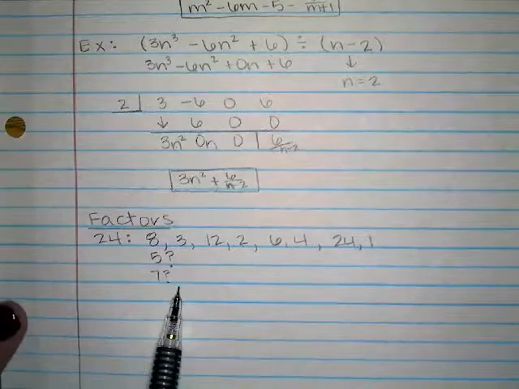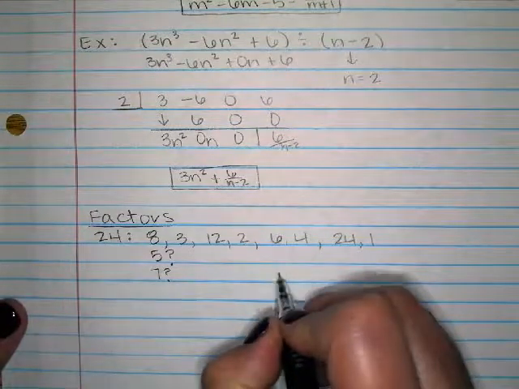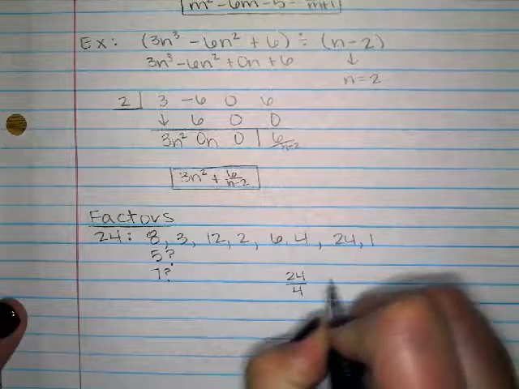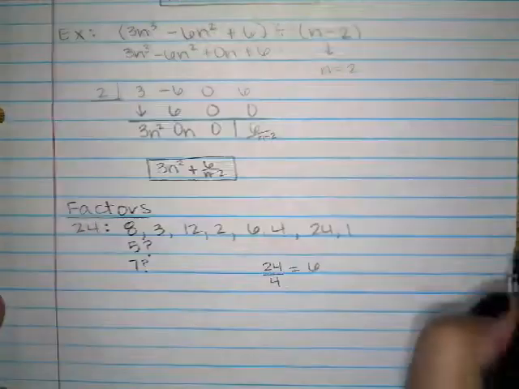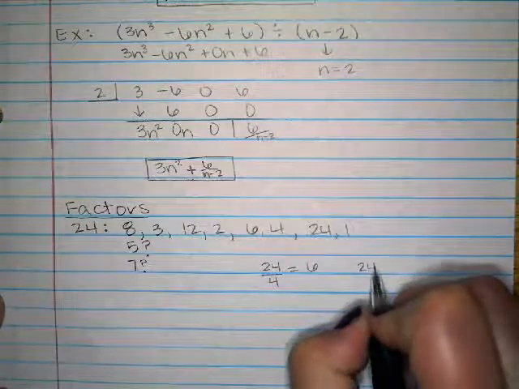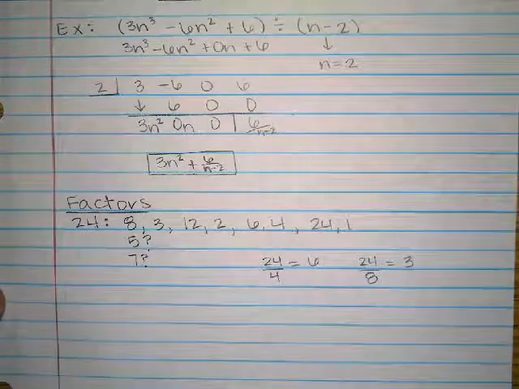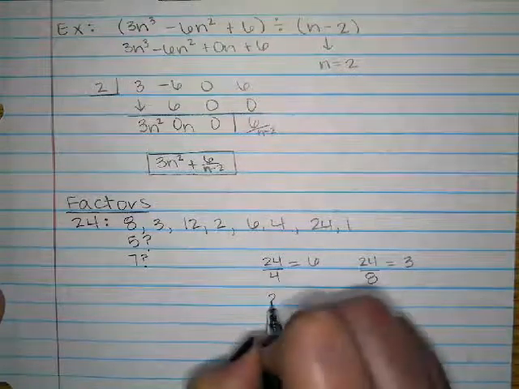So we would say, let's write it this way. We would say 24 divided by 4 is 6. It goes in evenly. 24 divided by 8 is 3. It goes in evenly. 24 divided by 12 is 2.